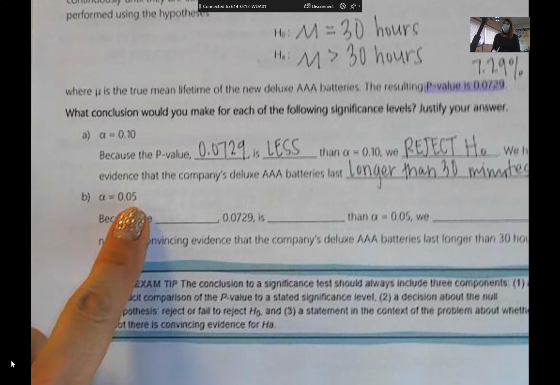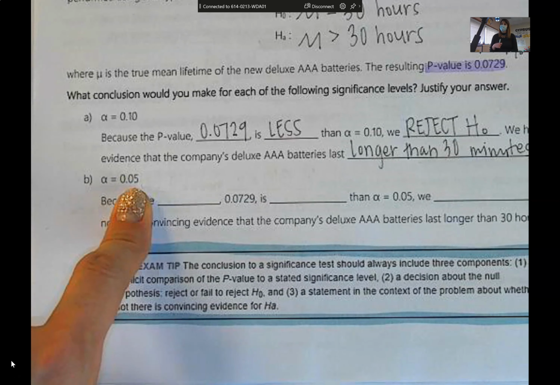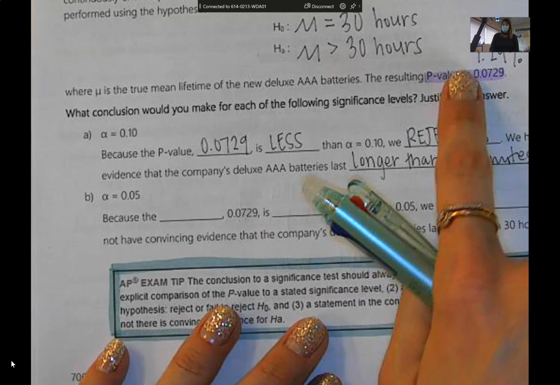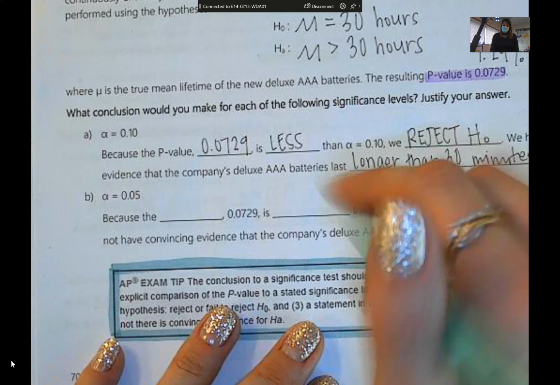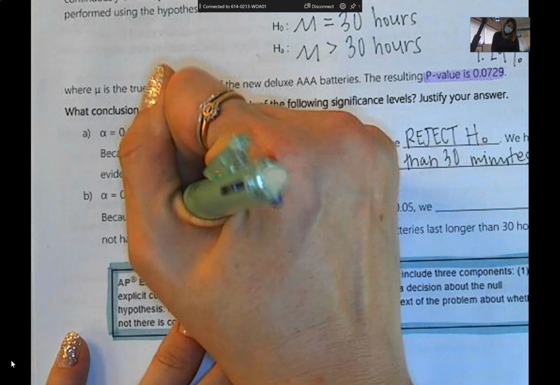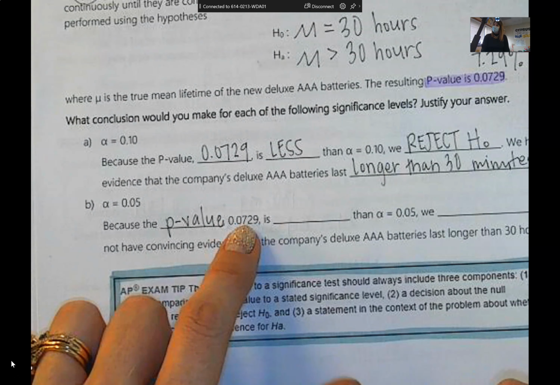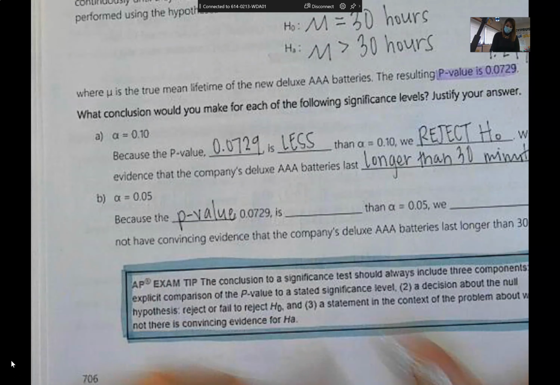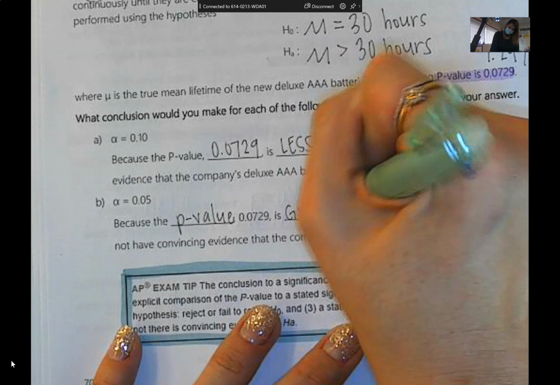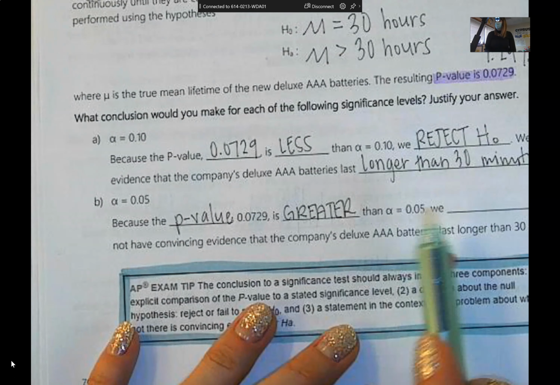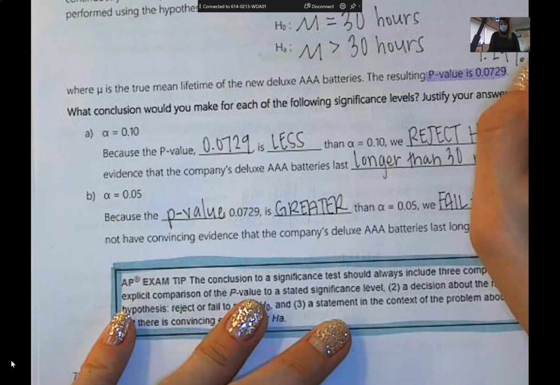If our benchmark is 5%, the one that we've been using all year, well, our p-value is bigger this time. Alpha is lower. P-value is bigger. So because the p-value 0.0729 is greater than alpha, we fail to reject.